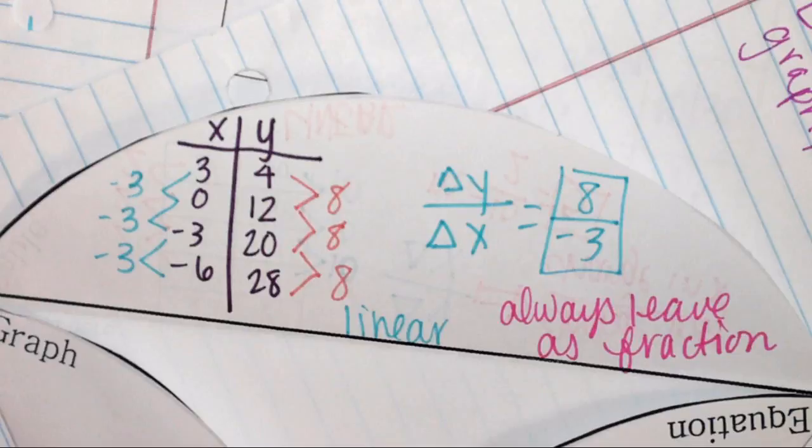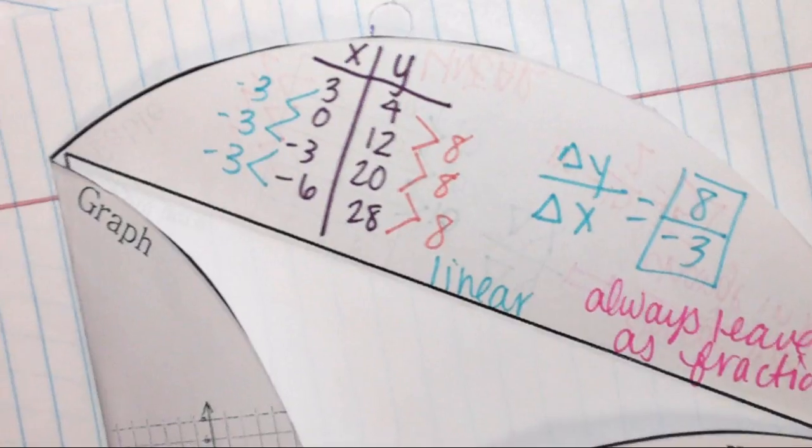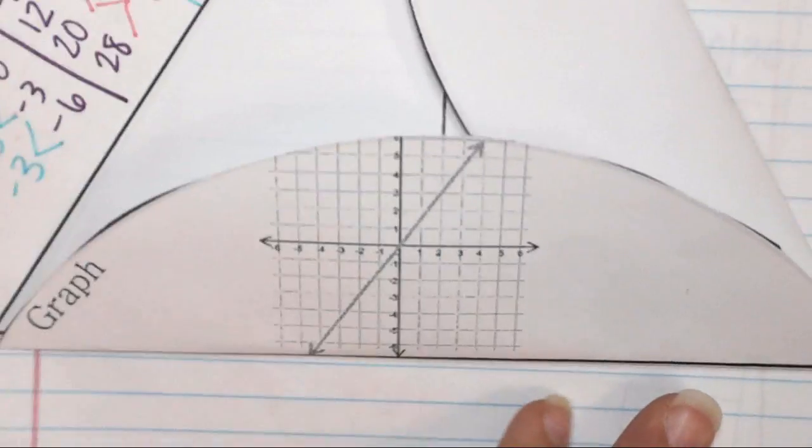Are we ready now? Does anybody have any questions on the table? Can we move on to finding it from a graph? Are we sure? All right, let's do this. Let's go to the graph, Flappy.